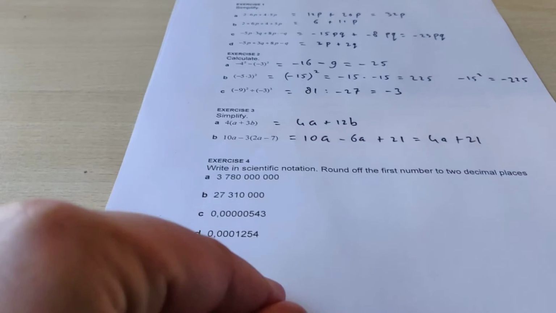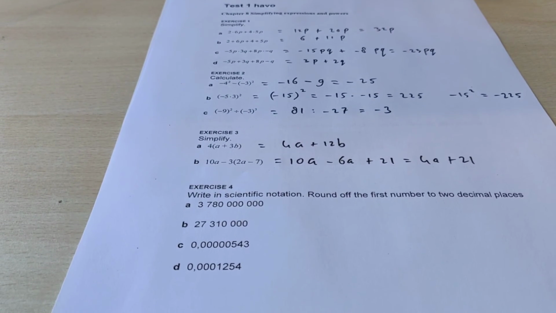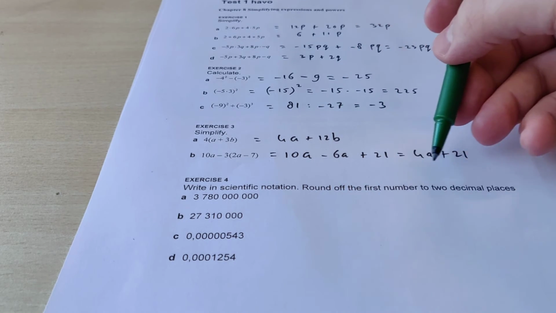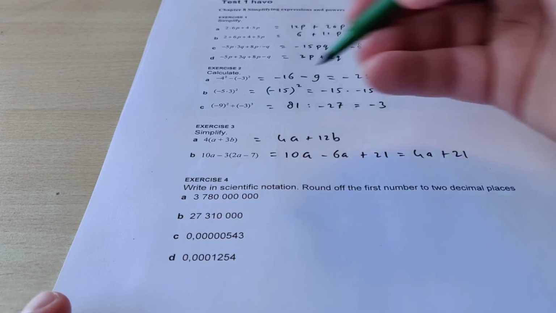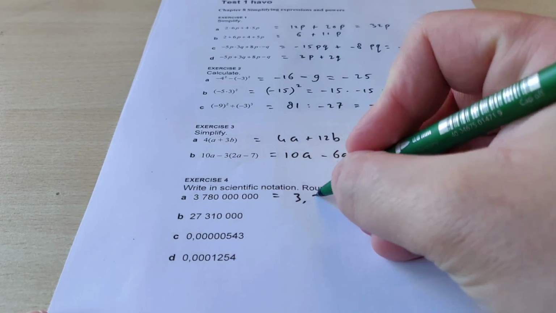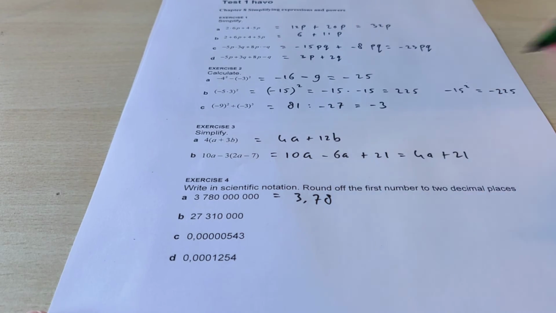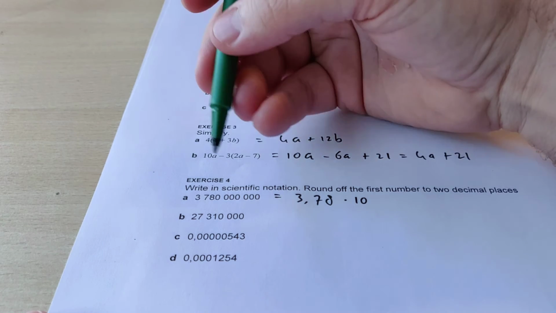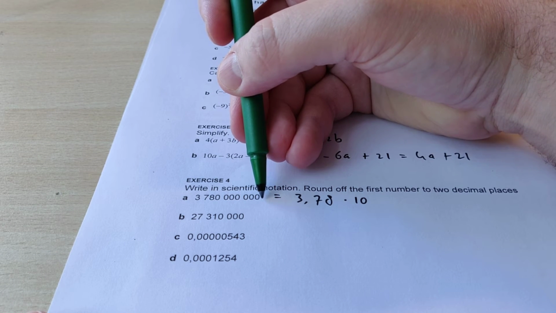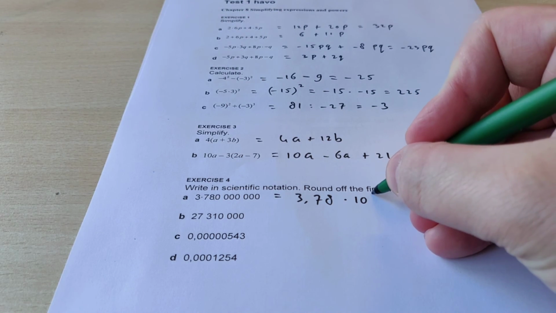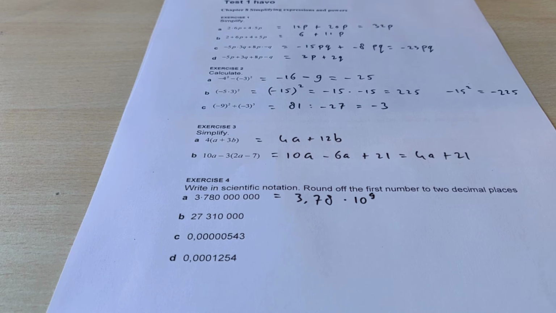Moving on to exercise 4, the final exercise for this video. We need to write these numbers down in scientific notation and round off the first number to 2 decimal places. So this is how that works. The first digit I see is a 3. So I'm going to write down 3.78, right? 2 decimal places. Then you write down times 10, and then you have to count how many places the point moved. So it was over here, so it moved 1, 2, 3, 4, 5, 6, 7, 8, 9 places. So you're going to write down a 9 there. So it's 3.78 times 10 to the power of 9.